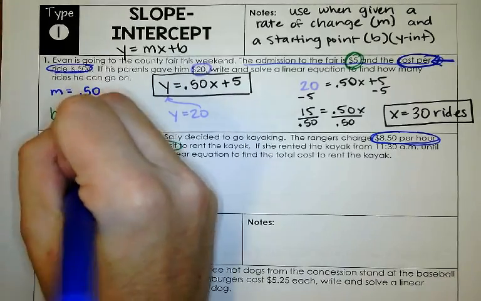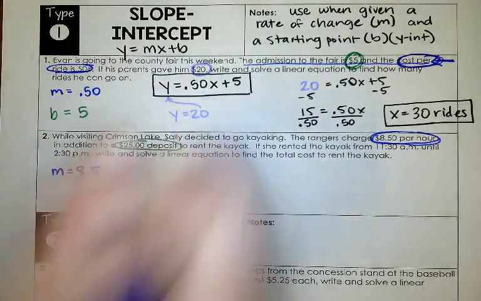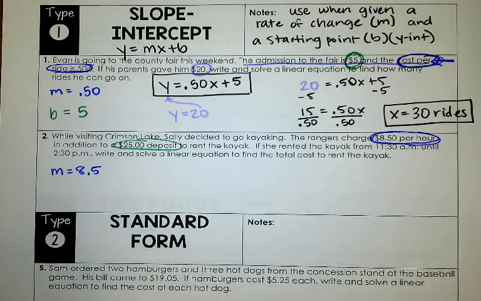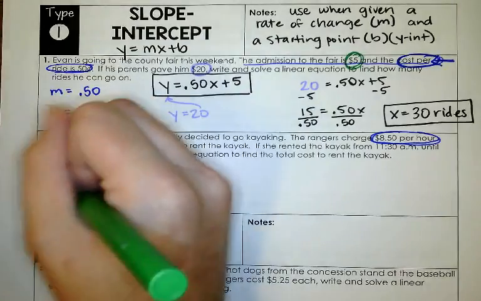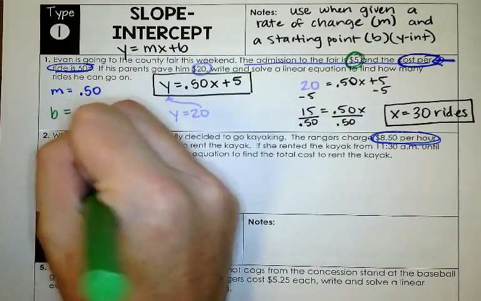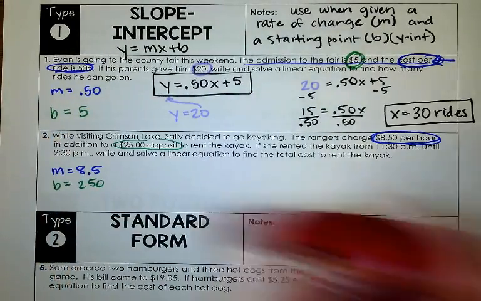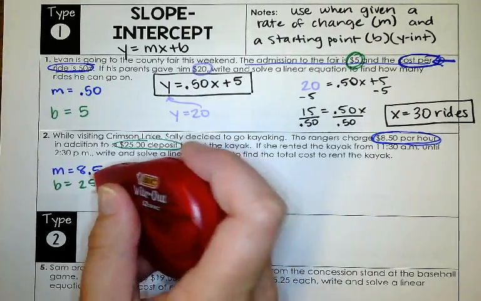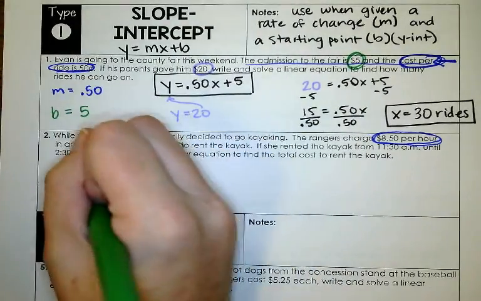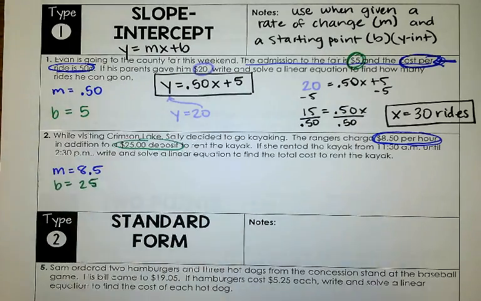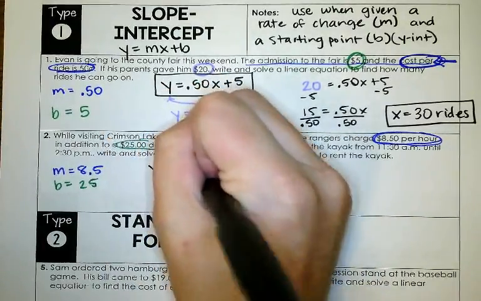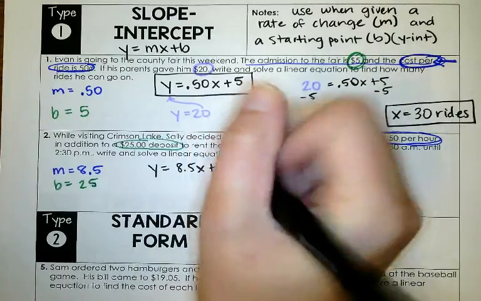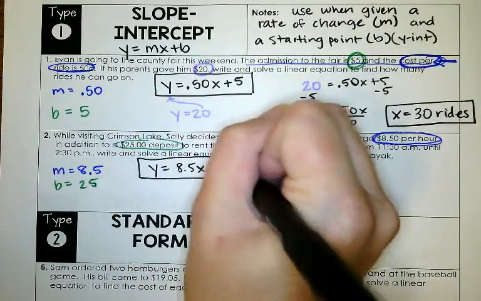8.5 or 850. We'll just say 8.5. You guys good with that? And then what is my y-intercept? What is the starting point? 25 bucks. Okay? Oops, not 250. Ooh, don't rent a kayak if it costs you $250. Okay? So that's just 25. So once we have our m and our b, can we write an equation? Yes. So our equation would be y equals 8.5x plus 25. Do y'all feel good about that?